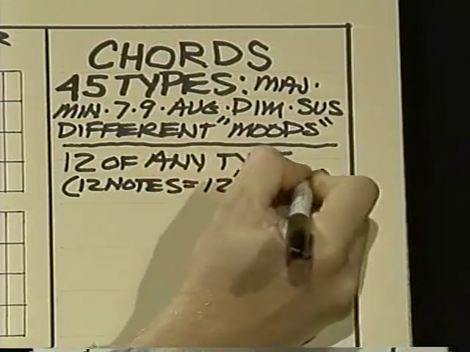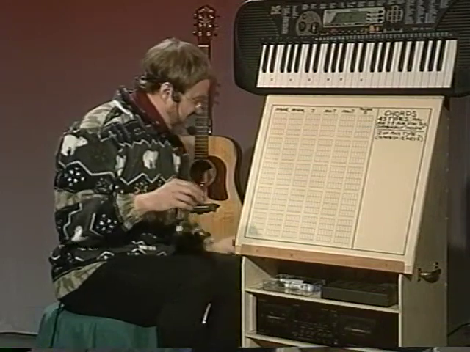Now, what does it mean to play in a key? You've probably heard musicians talking about that. They're playing around and then somebody yells out, "Hey, what key is this song in?" So you might be familiar with that concept. What does it mean to play in a particular key? Well, that's actually a rather complex subject that we're going to approach by degrees as we go through this whole program.